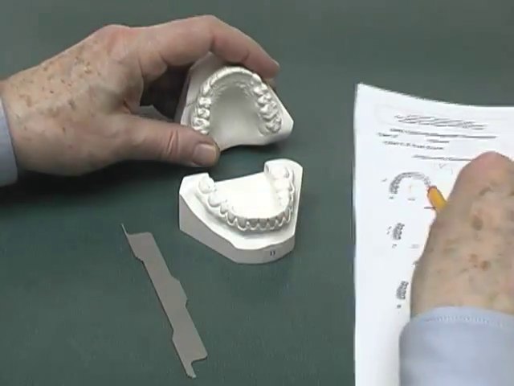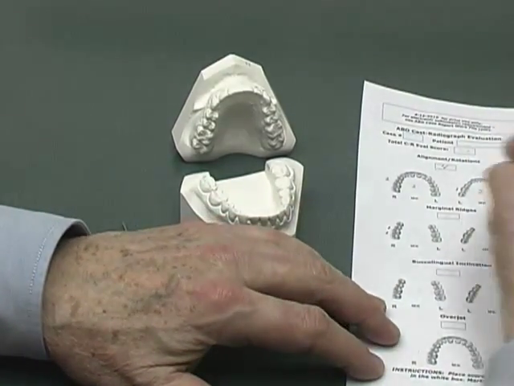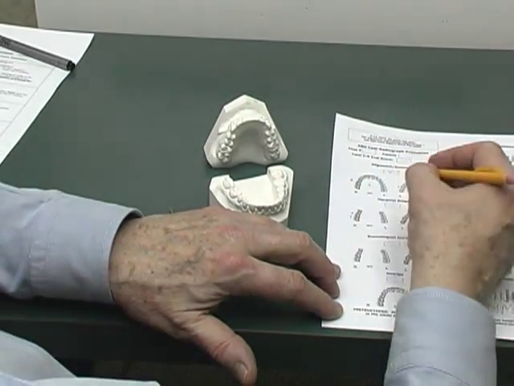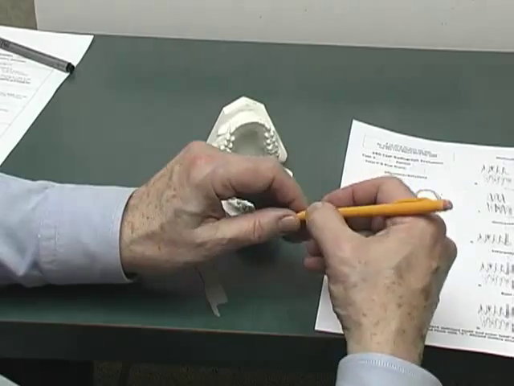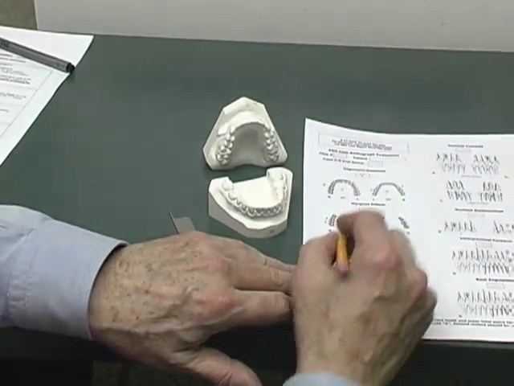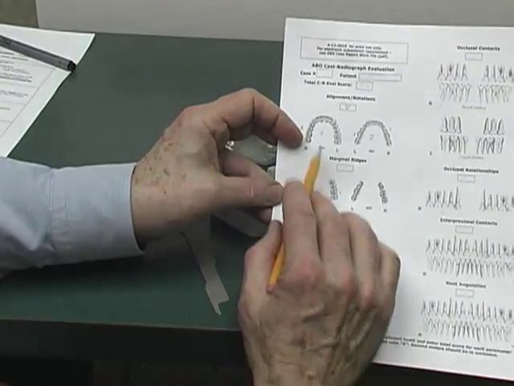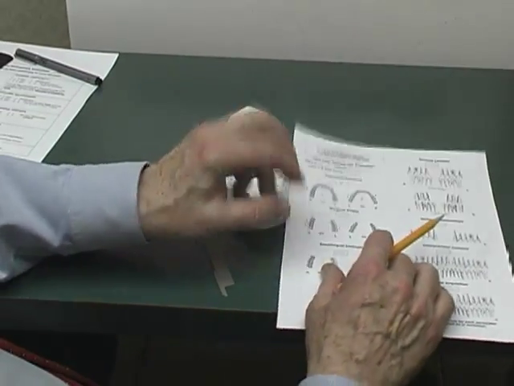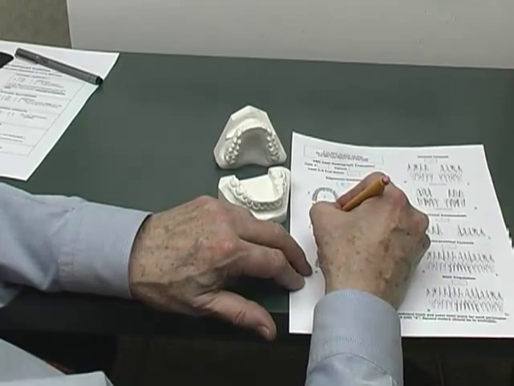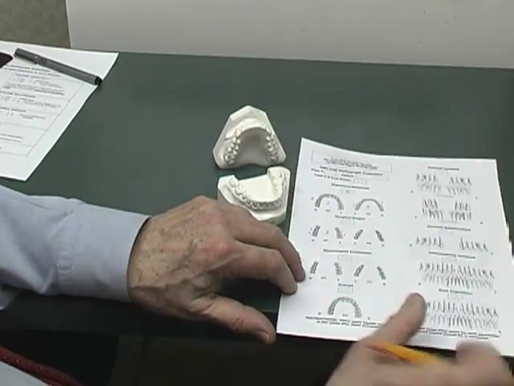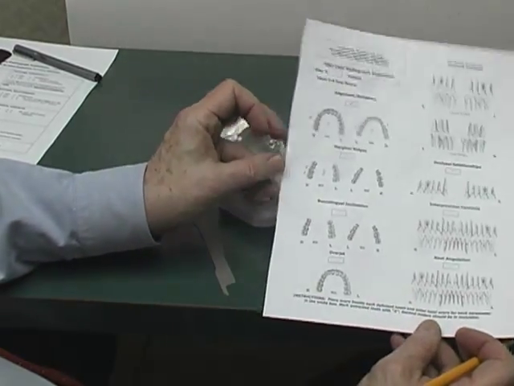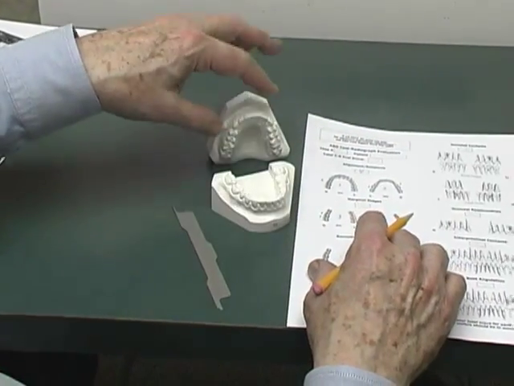So, I will score that 1 over here. I usually will mark within the diagram on the form the score for each of the arches. It just helps me remember.